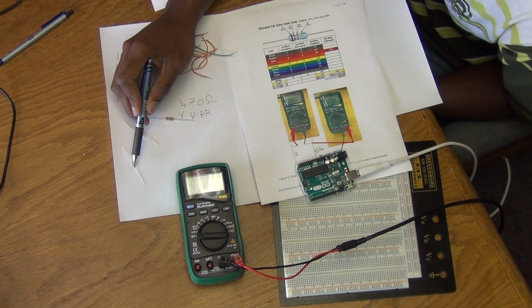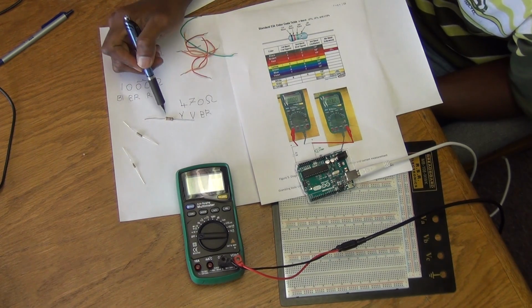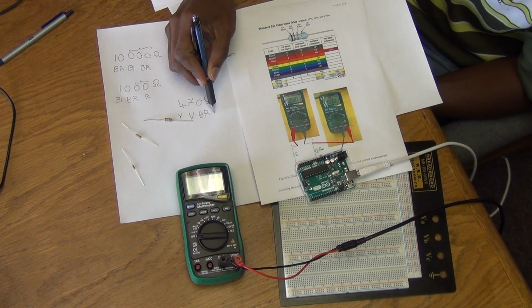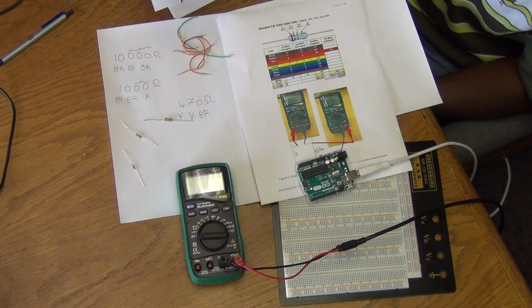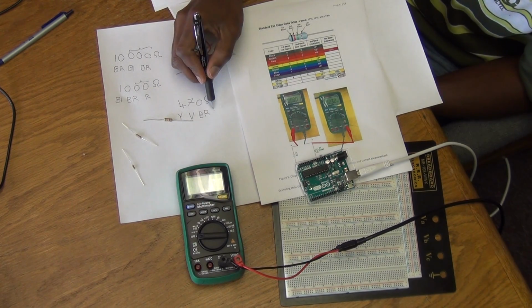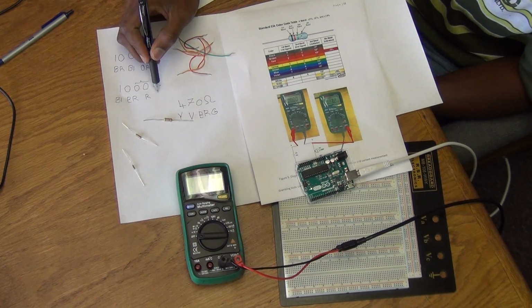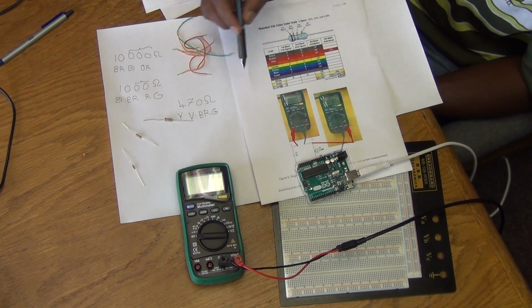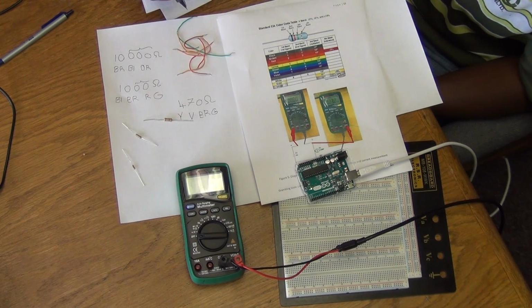And of course, the tolerance is the last band, which is gold. So for each of these resistors, the tolerance is gold. So I'll put here G. So it's gold for each of them, and we know gold represents 5% tolerance here. Okay, 5%.